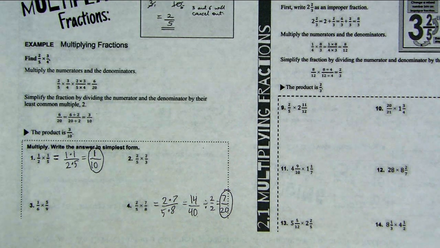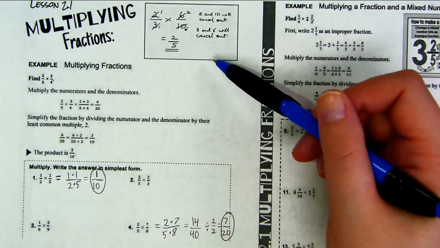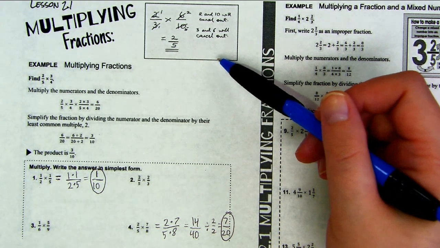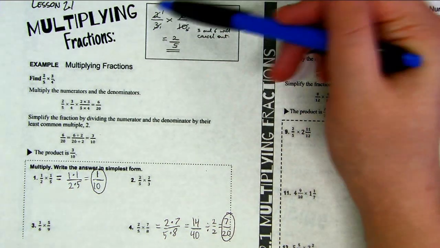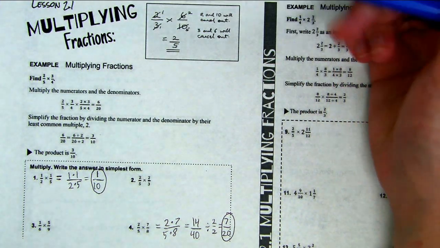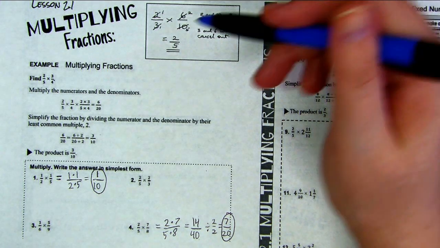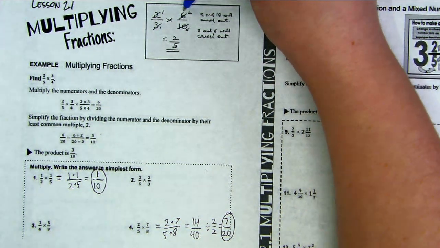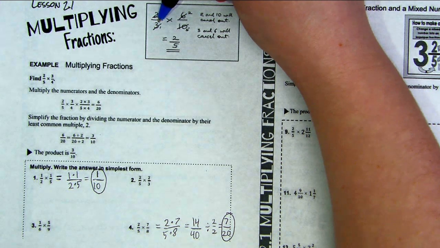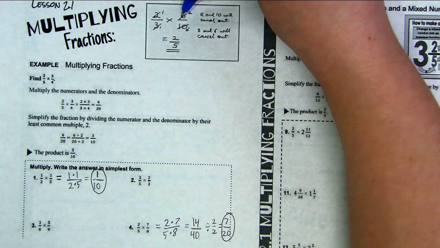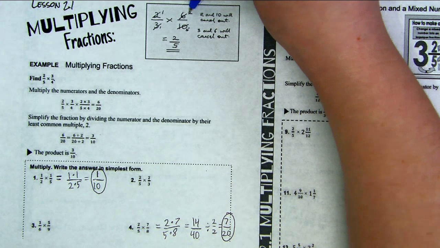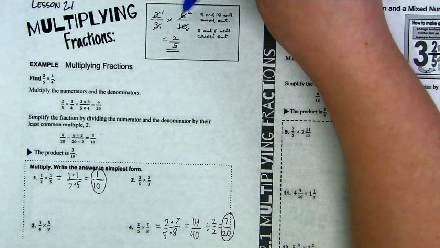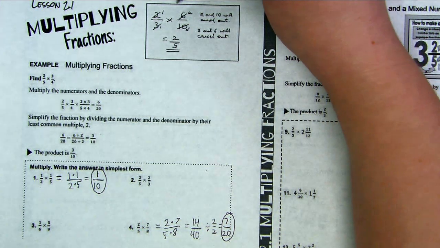Now, there is another option for how we could work through this, and that's what's shown in this graphic up here at the top of the page. We can actually simplify or cancel out before we multiply. By doing this, we can pick one of the numerators and one of the denominators and divide both of those numbers by the same value. So in this example, the student picked 6 and 3 and divided those both by 3. So 6 divided by 3 is 2, 3 divided by 3 is 1, so we're left with a 1 down here in the denominator and a 2 up here in the numerator. So we've essentially canceled out or simplified 6 and 3.